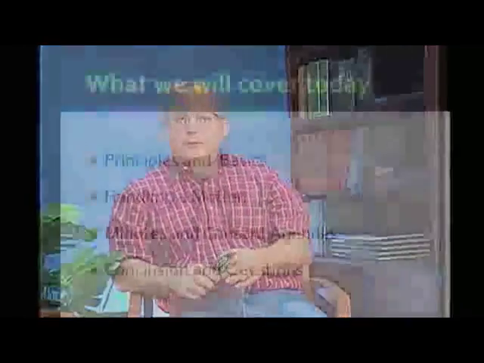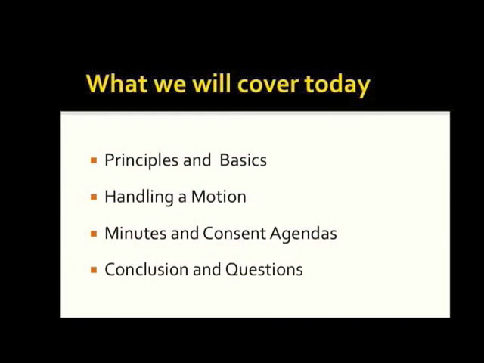The great thing about Robert's Rules of Order is a little bit of practice will take you a long way. So you don't need to practice the way you would for a sport. It's much simpler than that. And we're going to do a little bit of that tonight as well. We're going to cover some of the principles and basics of parliamentary procedure. We're going to talk a lot about motions.